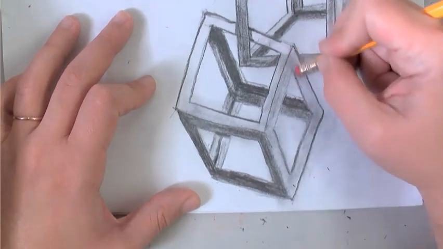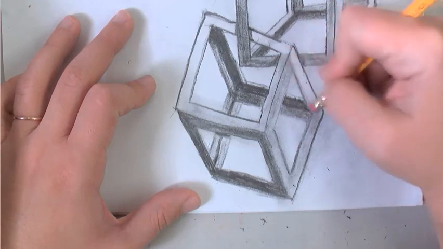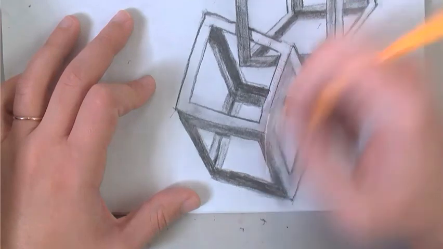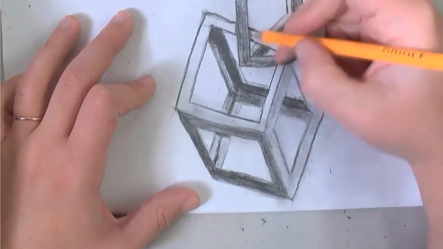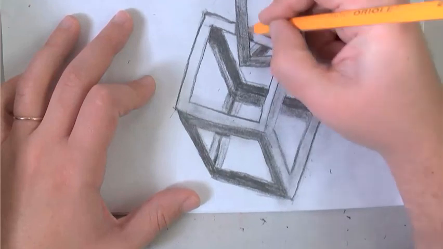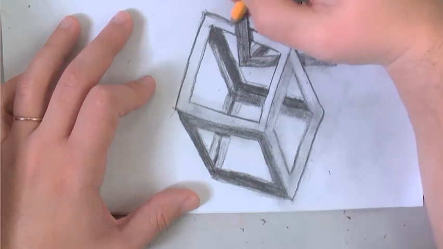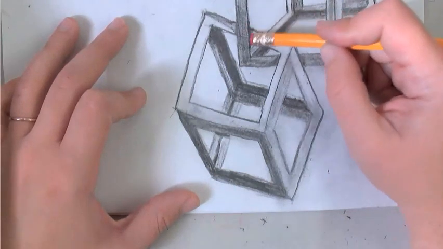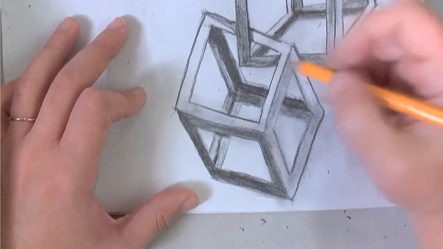So the dark and the light will also help show that this is in front, and this is behind. Even just adding that little bit of shadow there, or even making this line a little bit thicker, will show that this is behind this one, and this is behind that one there.